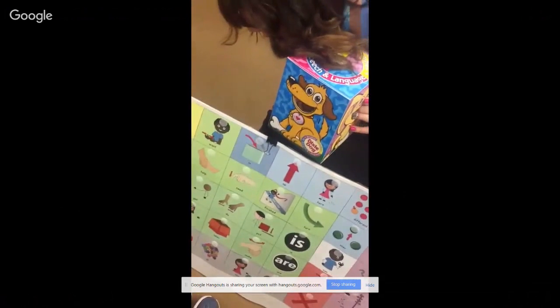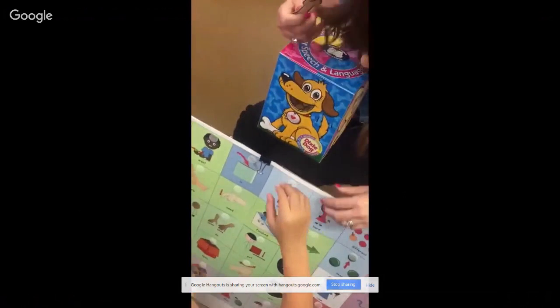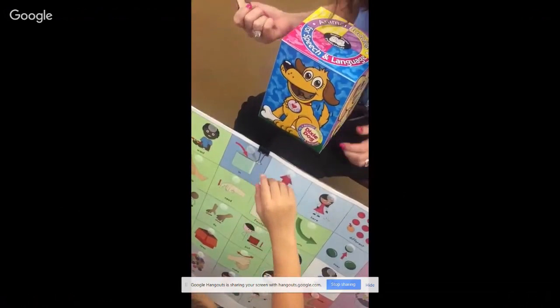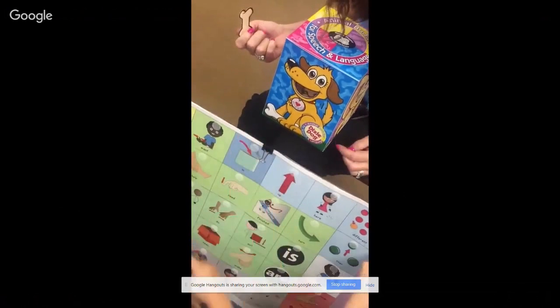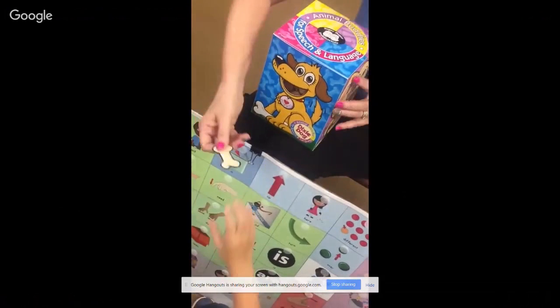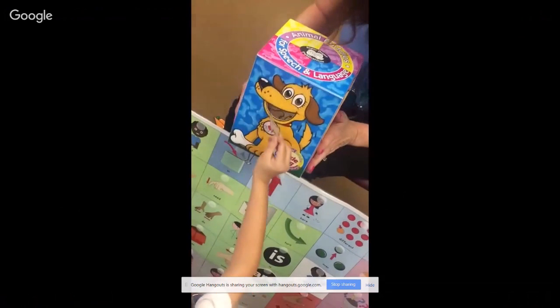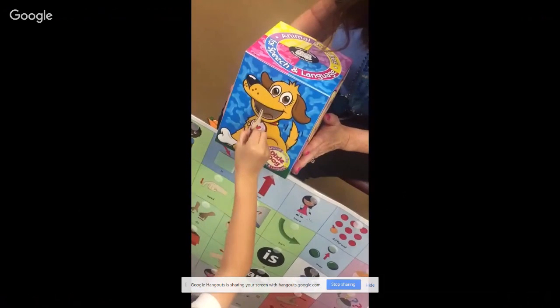I get the bone. And he wants that bone. I'm modeling in. Model it again, and he gets it. Yay! He's so adorable.